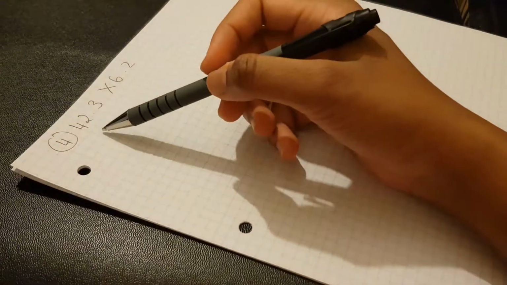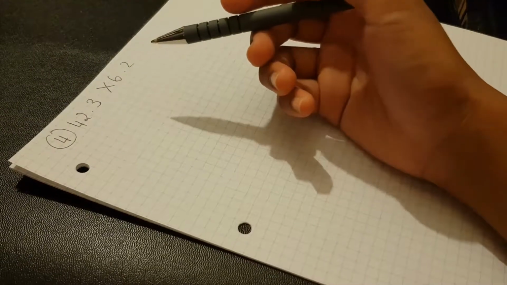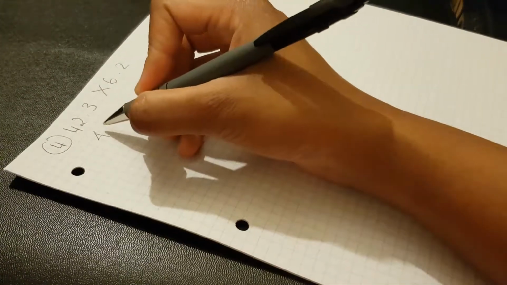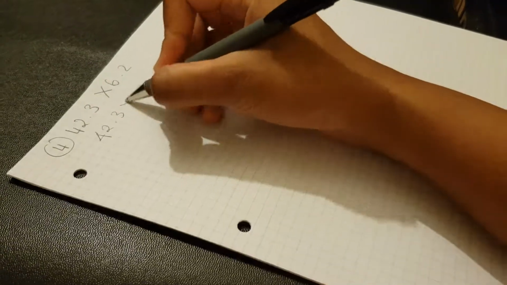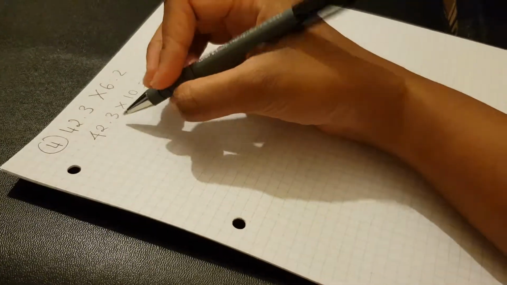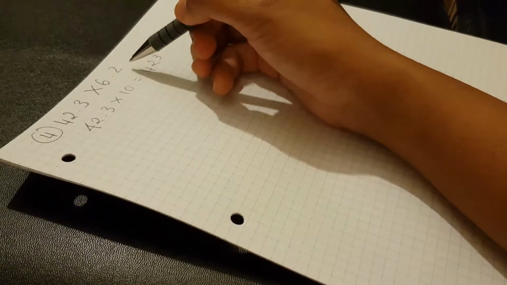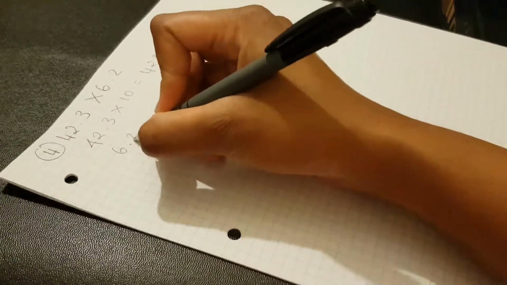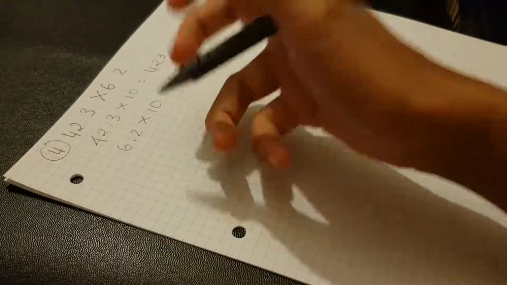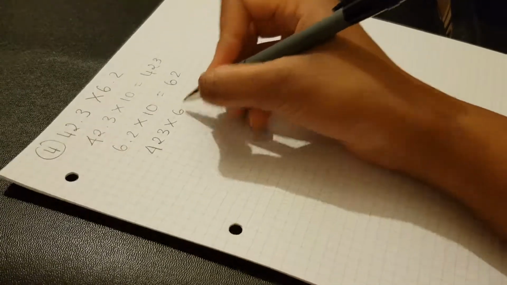For this question, we need to make both of these numbers into a whole number. So if you want to make 42.3 a whole number, you want to multiply it by 10 and you'll get 423. Like you did to 42.3, you can make 6.2 a whole number by multiplying it by 10. So 6.2 times 10 equals 62. Now using our grid method, multiply 423 by 62.